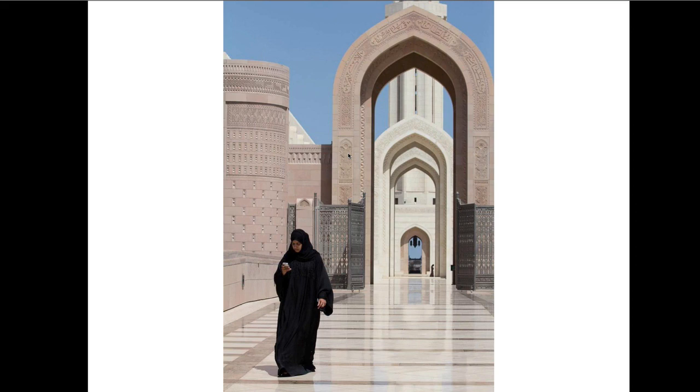an Omani woman. This was really hard to do. That was part of the assignment, and it was really hard to do because not only are you technically not supposed to photograph women, but I also wanted to capture a woman using technology.